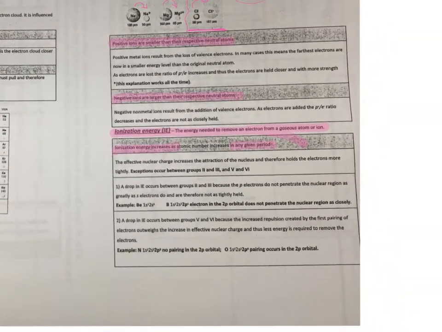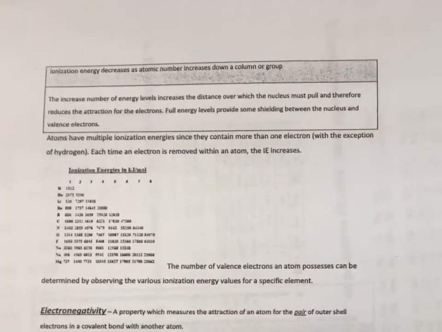And on the other side, it'll tell you that it decreases going down the group. Okay? These are worth reading as well if you really don't feel clear on it. It connects it to electron configuration. Okay, the page over.